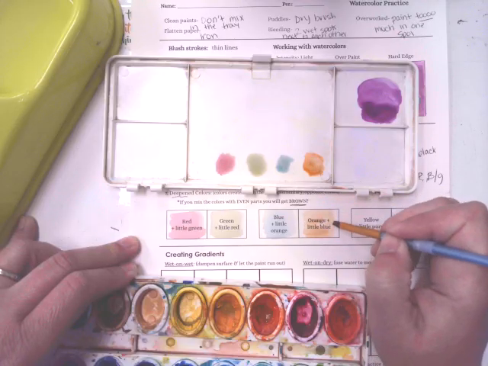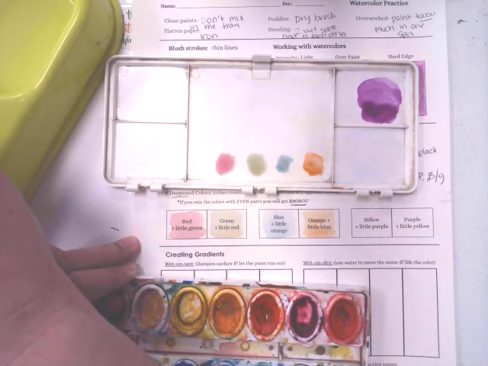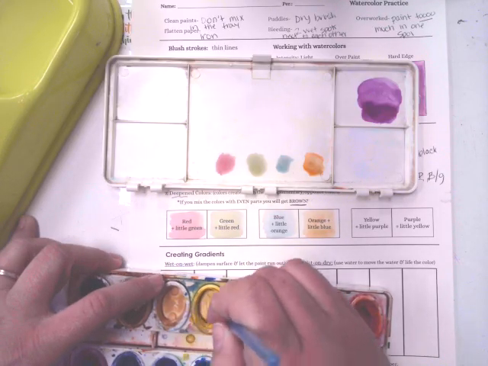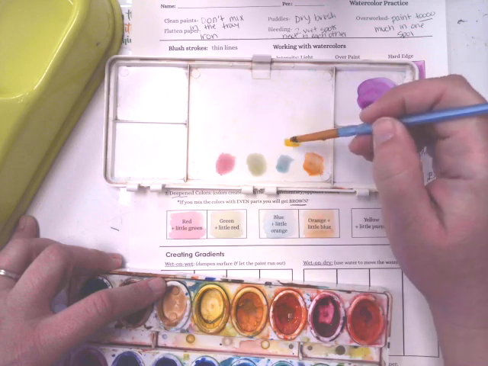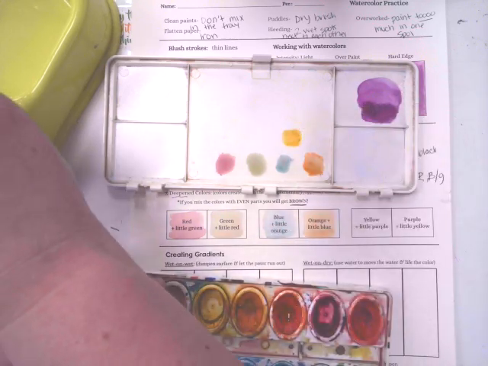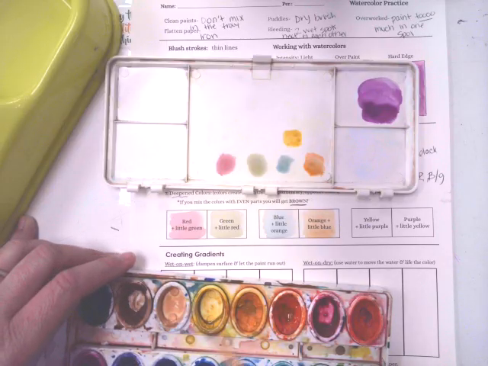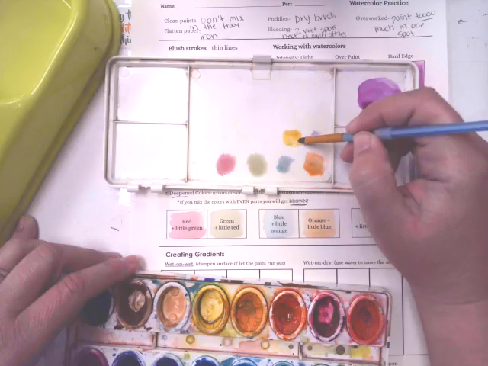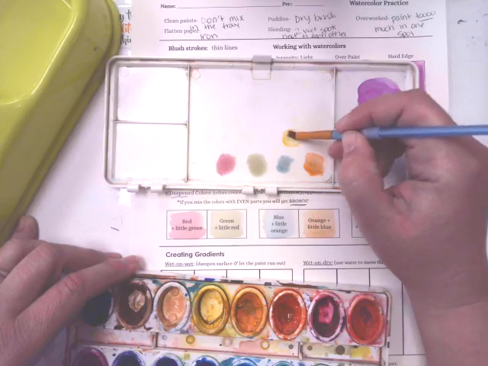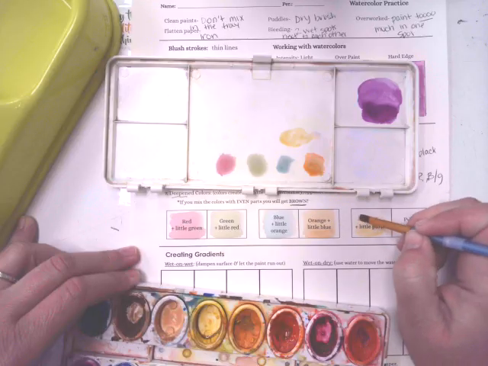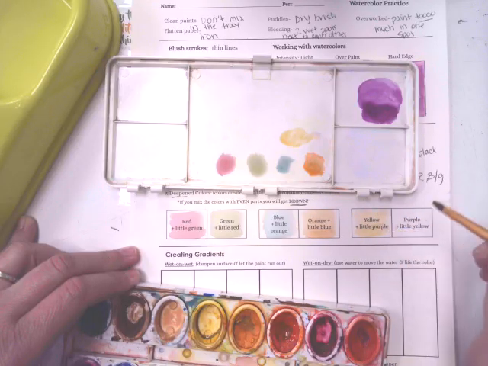All right. Last we have purple and yellow. Now these colors can get kind of out of control. Don't know why, they just do. So we have my yellow, and I'm gonna add a little bit of purple, teeny amount, because it can overtake that color very fast. There we go. Oh, that's perfect. It's more of like a muted yellow. Nice.